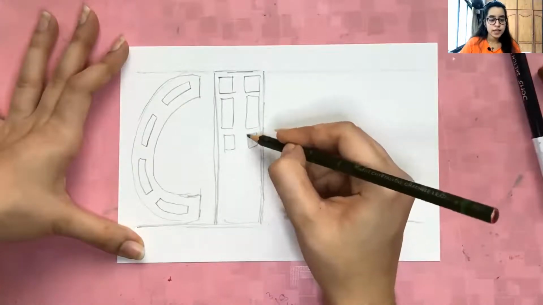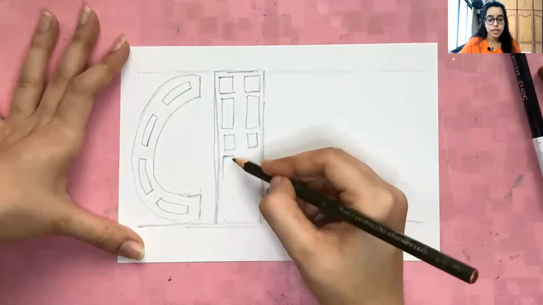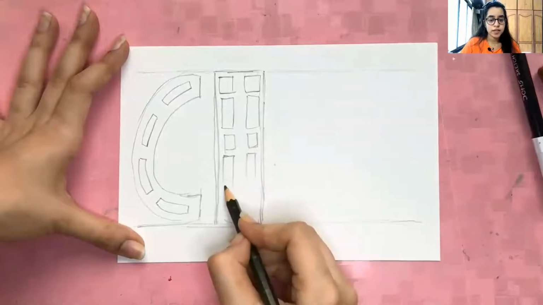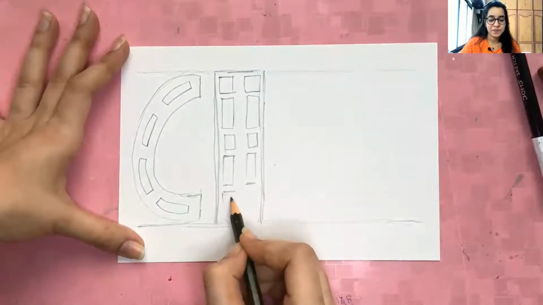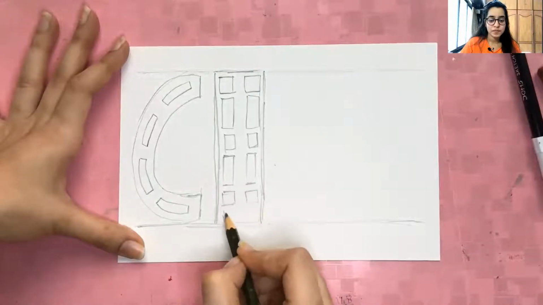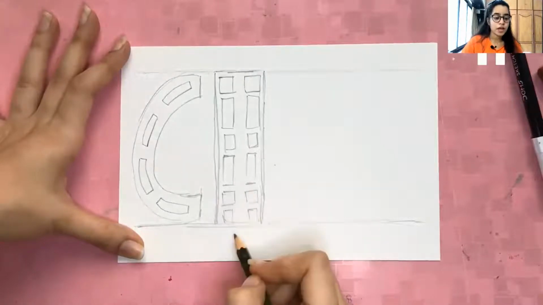I see some guesses coming in, but quickly, let's see if everybody is able to guess this or not. What do you think this is? What does this look like to you? Okay, we are done and we have lots of guesses coming in.